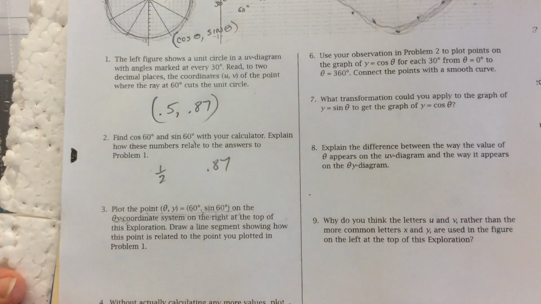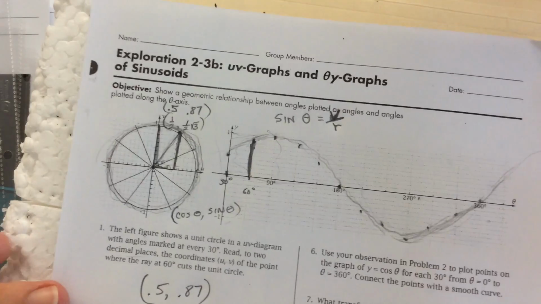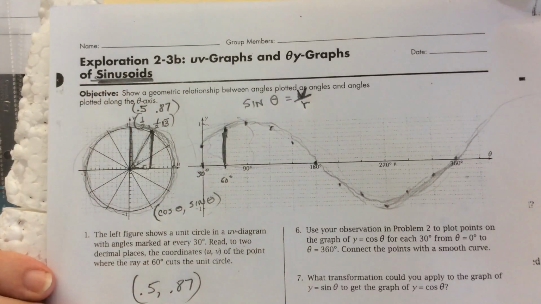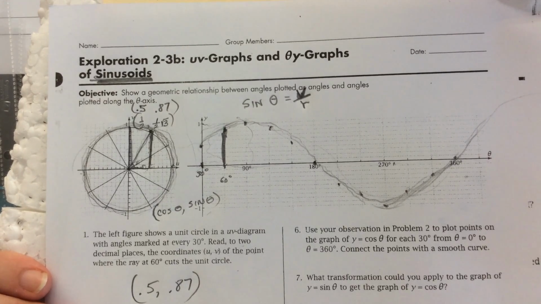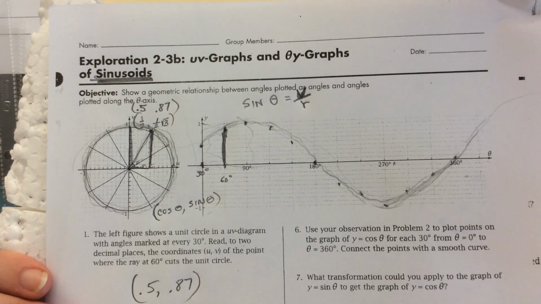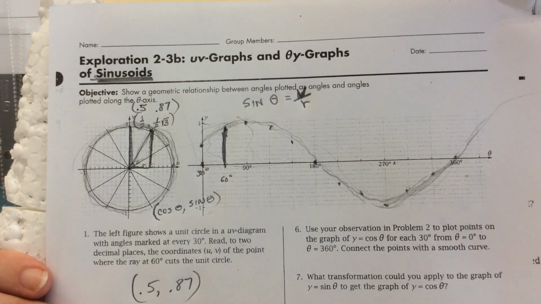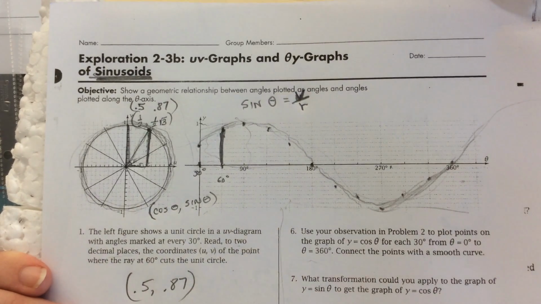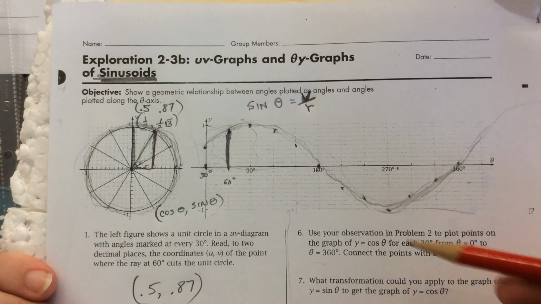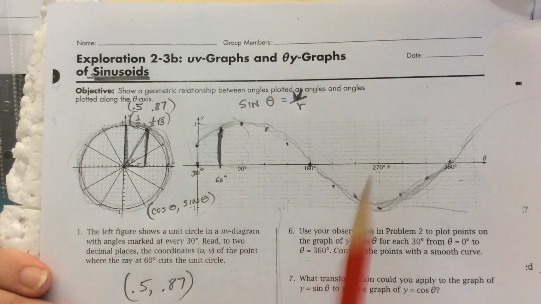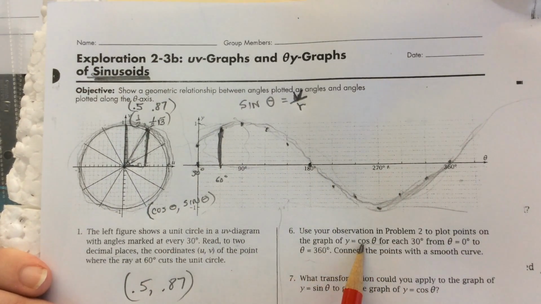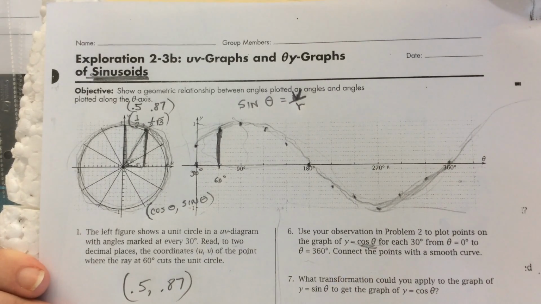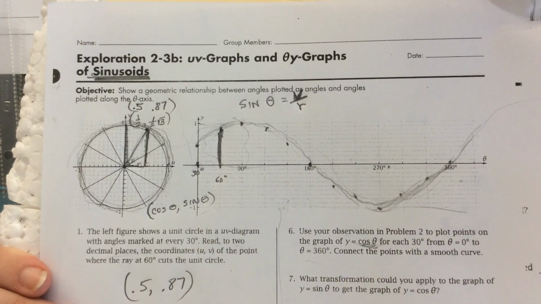So what happens next? It says connect the points. What geometric figure is this curve? That's what we call it. It's a sinusoid curve because it follows the path of a sine wave. Then over here, in this column, it switches completely. It says instead of plotting sine, plot cosine.